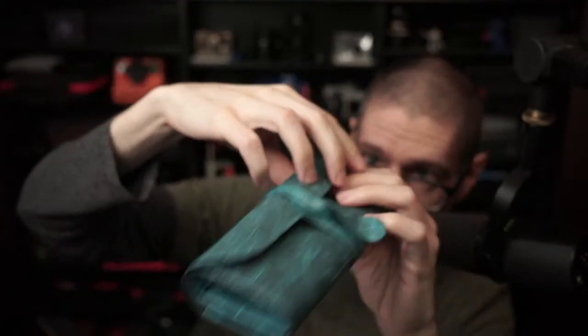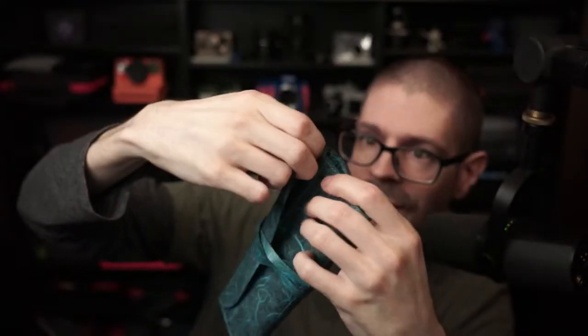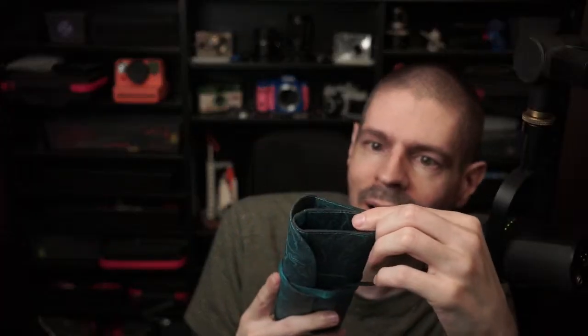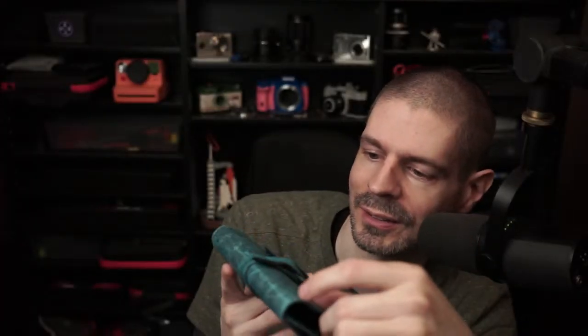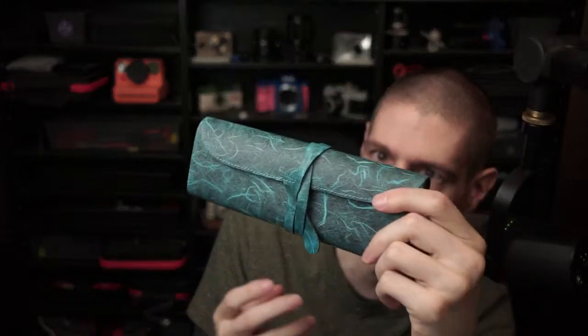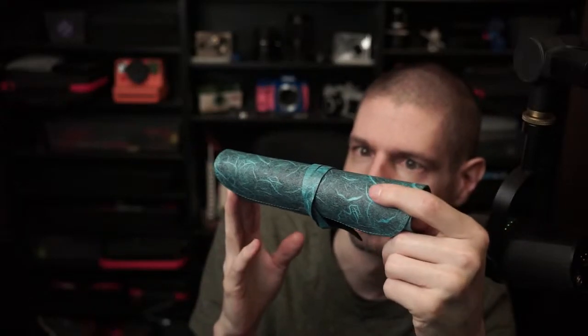It is actual leather, as far as I can tell. The stitching seems nice. I know that I would struggle to stitch lines this nicely. It's obviously done with the machine, but yeah.